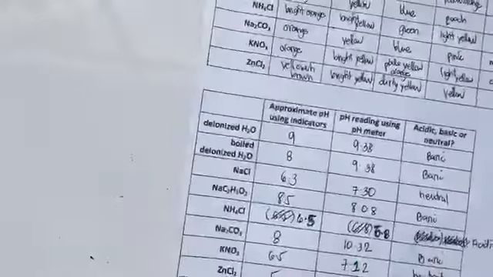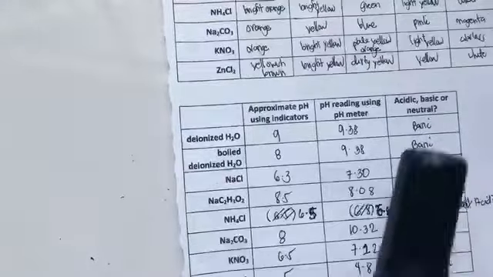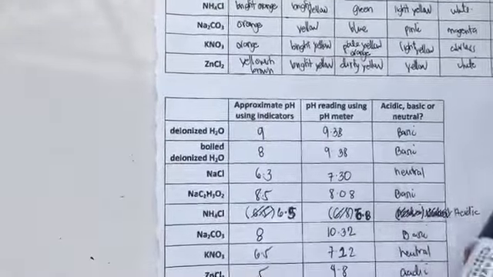The third question is why it is necessary to boil the distilled water in the experiment. It is necessary because unboiled distilled water is relatively acidic. So if you boil the distilled water, it will no longer be acidic, because acidic distilled water can somewhat affect the pH of the salts being analyzed. As you can see here, our boiled deionized H2O is basic and our deionized H2O is also basic.